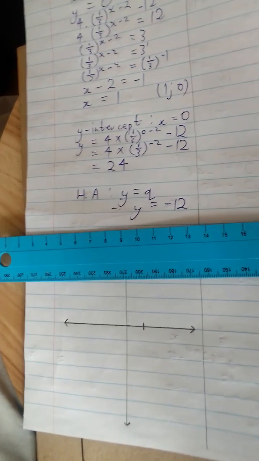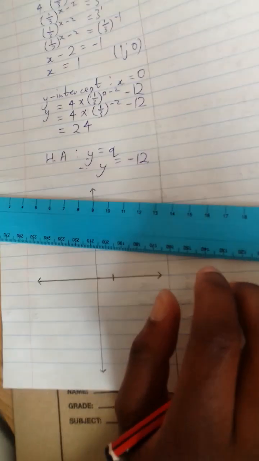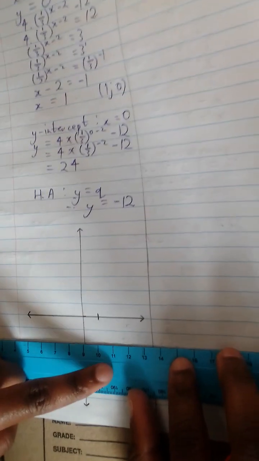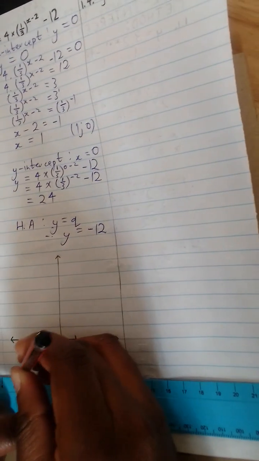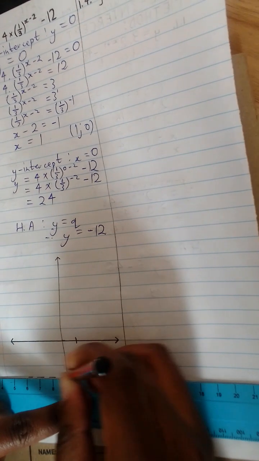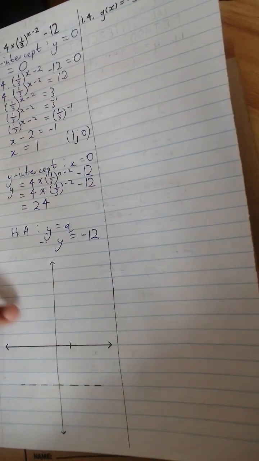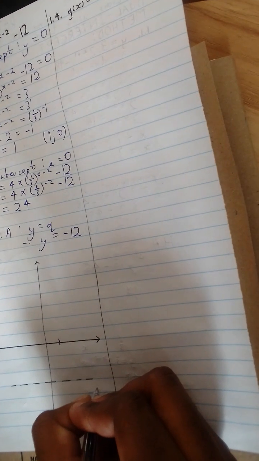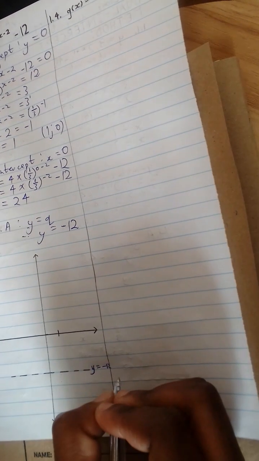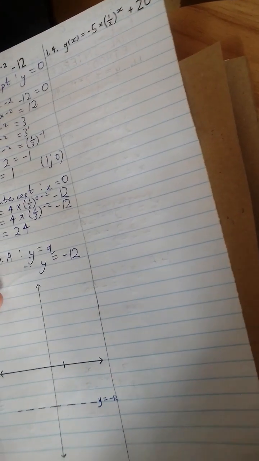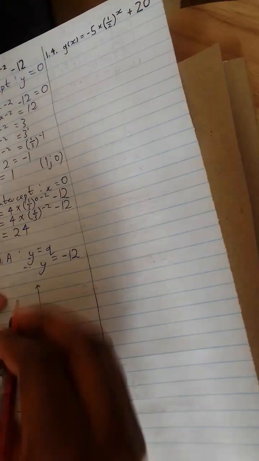Let's start with the asymptote. This is the line. Y is negative 12. Put 24 here.